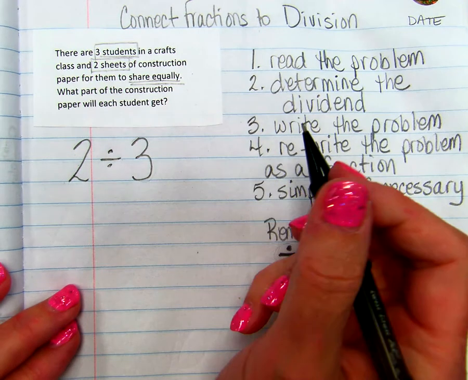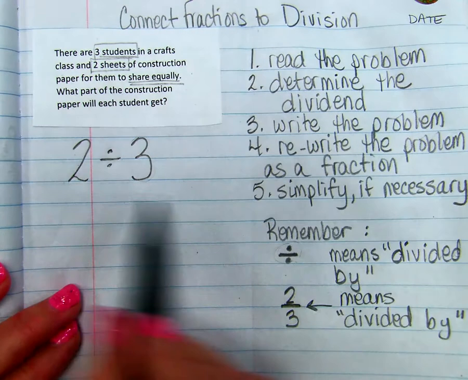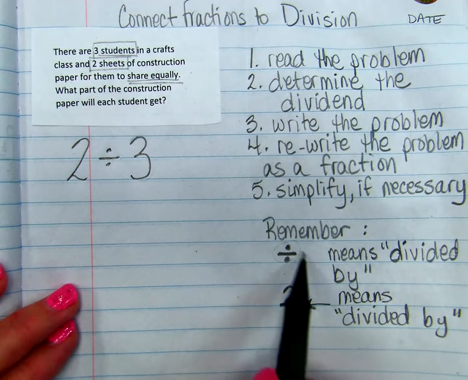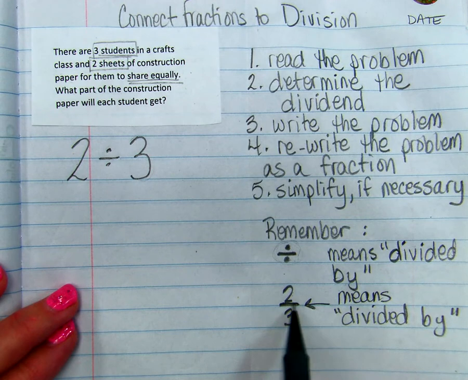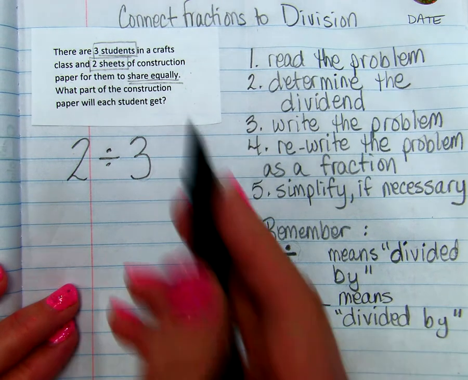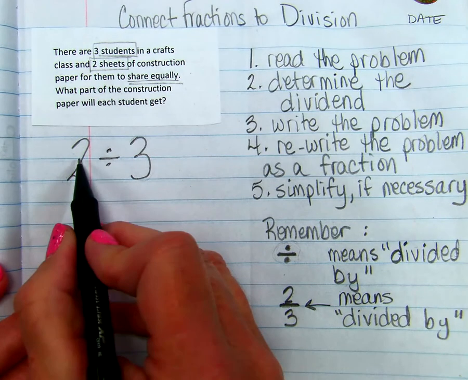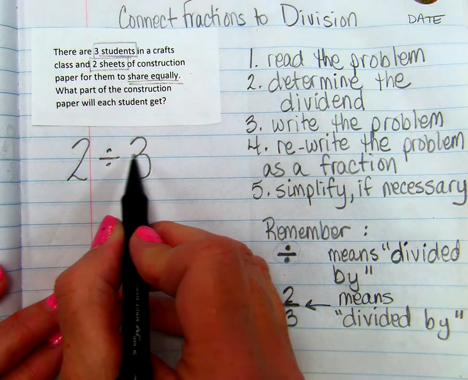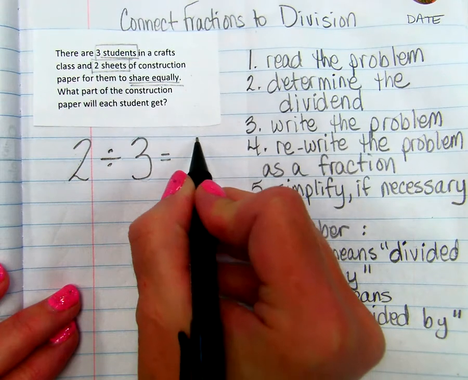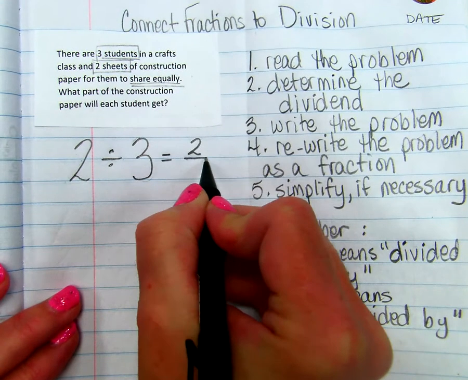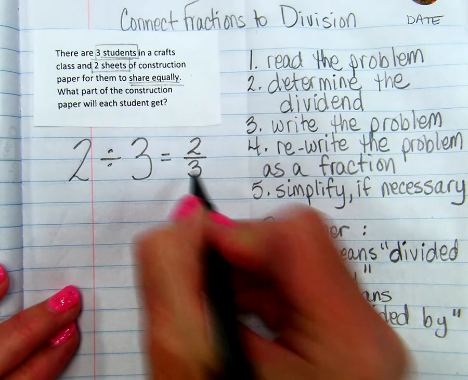So what do I say when I see this sign? Divided by. And what do I say when I see the fraction bar? Divided by. So it's just as easy as this. 2 divided by 3 equals 2/3.